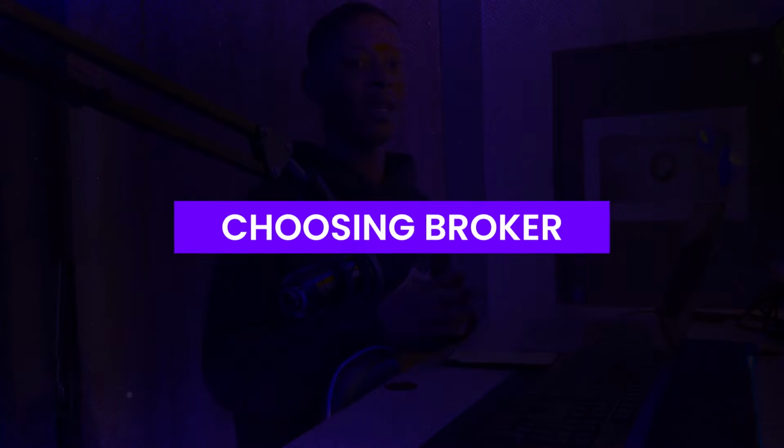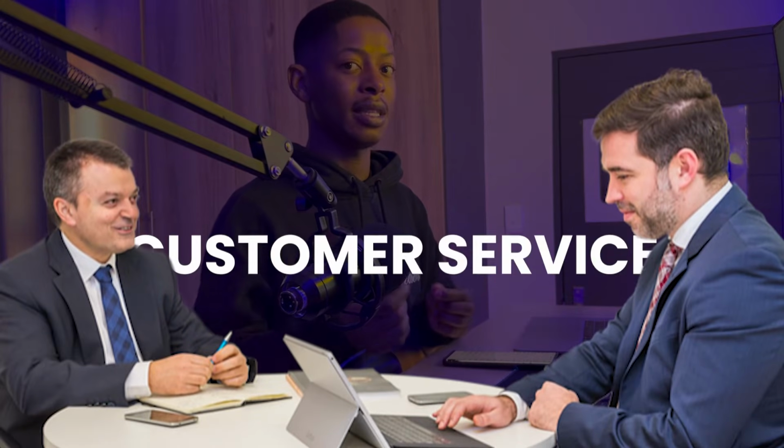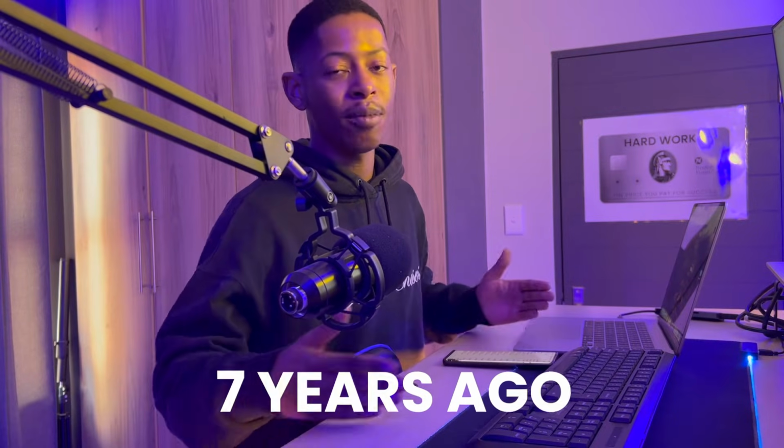Okay, so now that you understand what the market is and some terms that you need to know, let us move over to the second step. So now step 2, what we're going to be looking at is choosing a forex broker. Choosing the right broker is crucial in your trading success. Look for brokers that are regulated, that offer a competitive spread, and at the same time that have great customer service. So for me personally, I started trading like 7 years ago, now approaching 8 years.